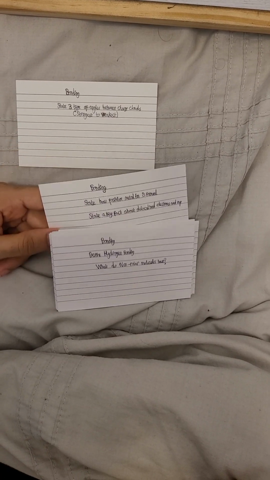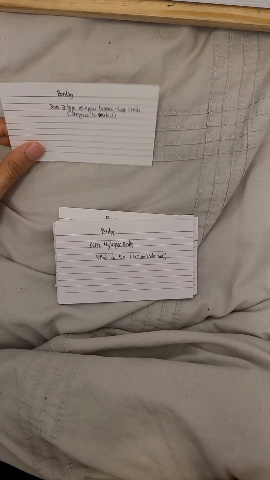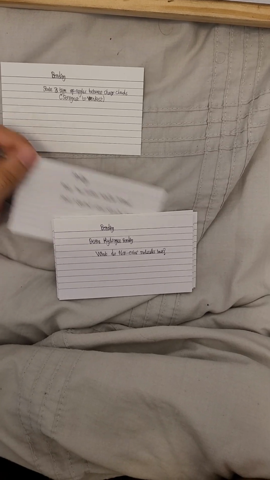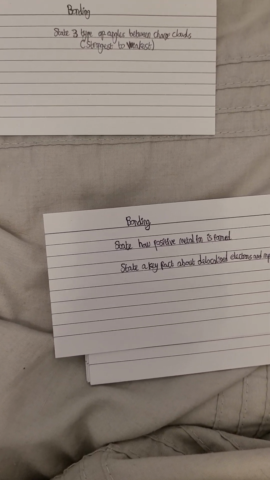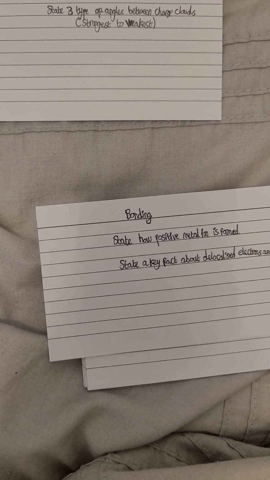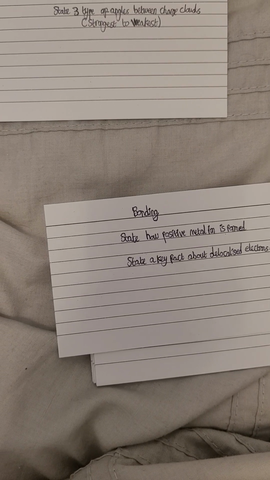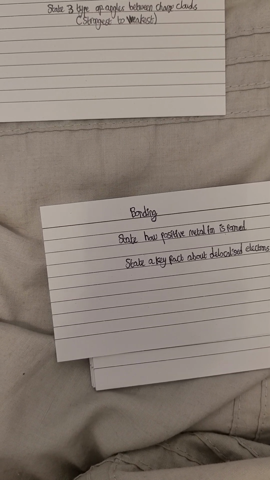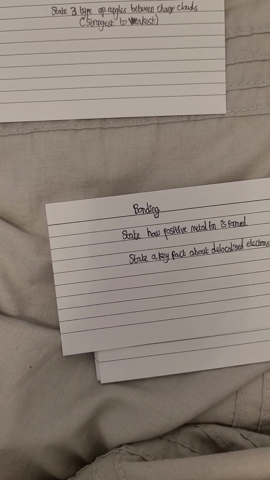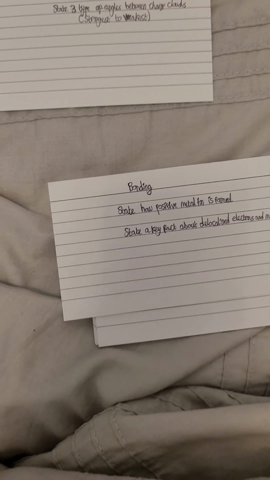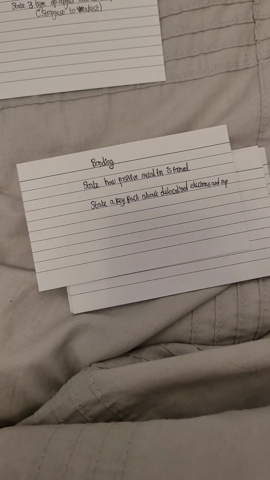The number of delocalized electrons per atom affects the melting point. Again, I don't think that's on the spec. So hydrogen bonding in ice, permanent dipole, induced dipole, van der Waals.